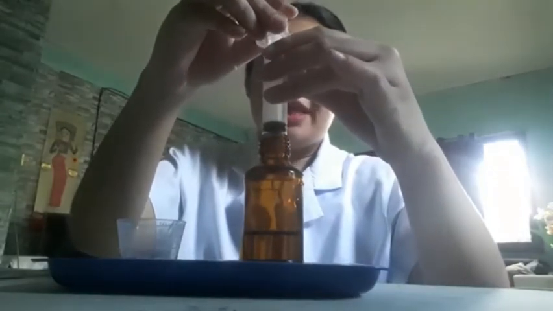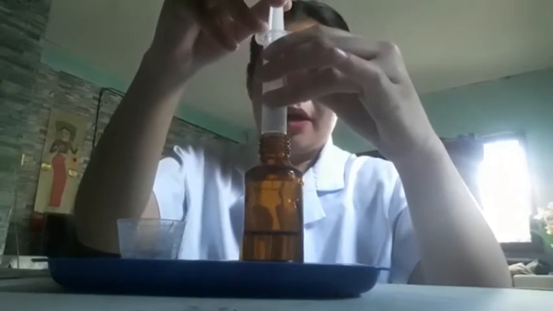In using the dropper, we need to know what is the prescribed medicine to our client. So, my client is prescribed 5 ml. So, we will fill this with liquid medicine up to 5 ml. After filling this with liquid medicine, we need to transfer it to the medicine cup.